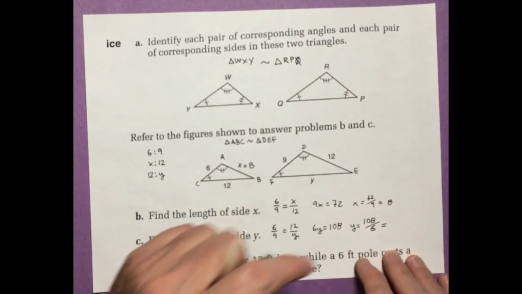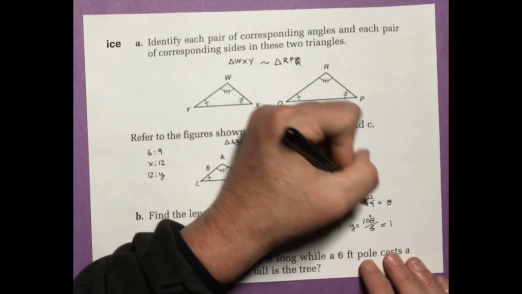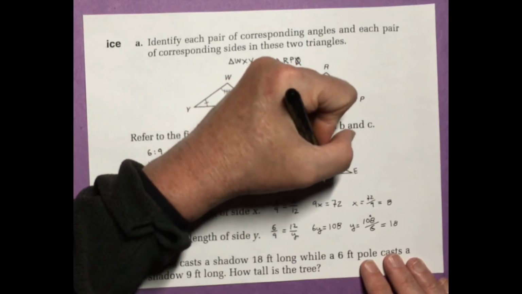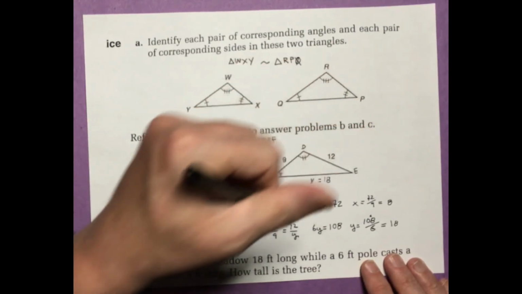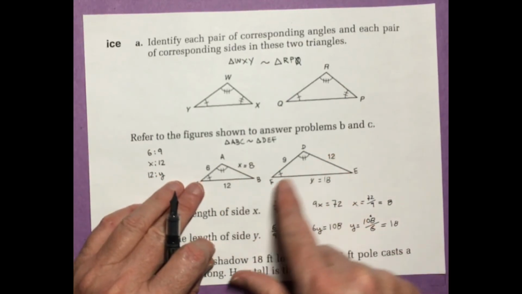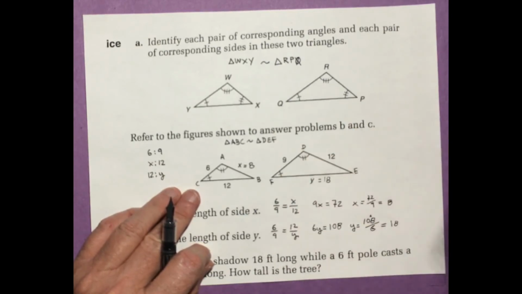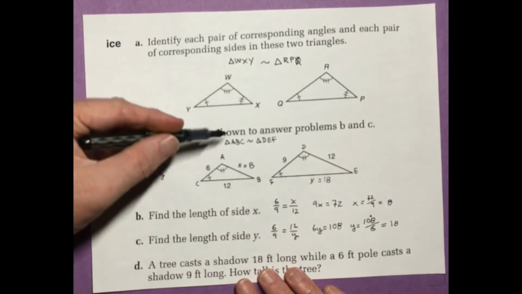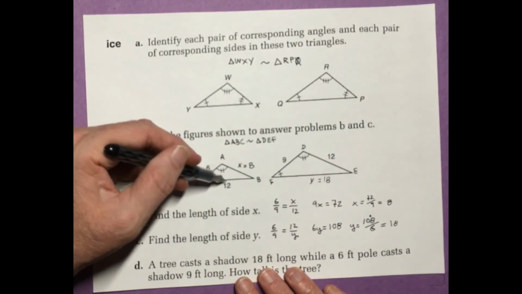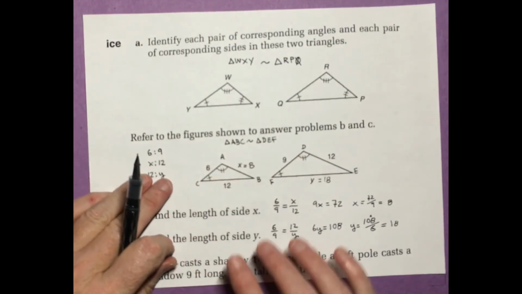And you guys know how to do that in your head. 6 goes into 10 one time with a remainder of 4. 6 goes into 48 8 times. So y here equals 18. And all those numbers make sense. We know that x should be smaller than 12 and 12 should be smaller than whatever y is, and that all fits. So once we know that two triangles are similar, and we can show that the angle measures are the same, then we can set up these ratios and decide all sorts of things about those triangles.